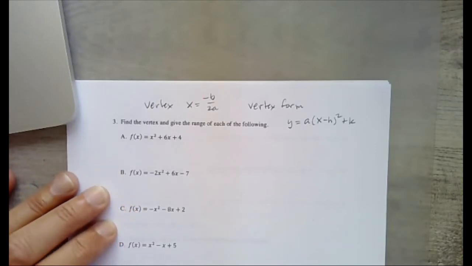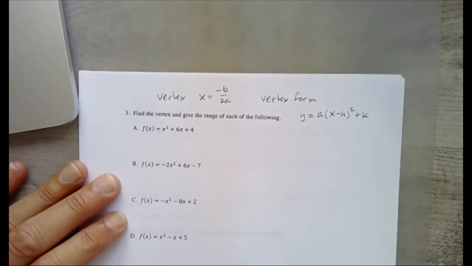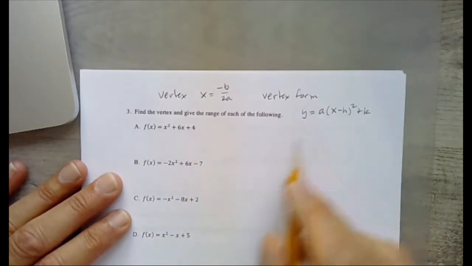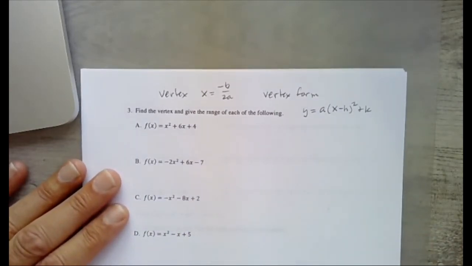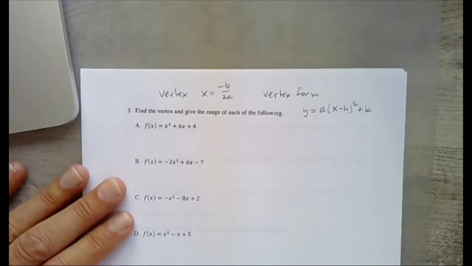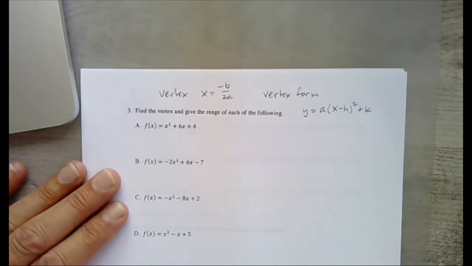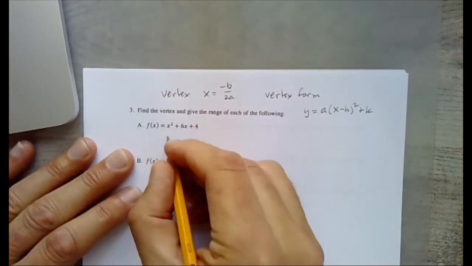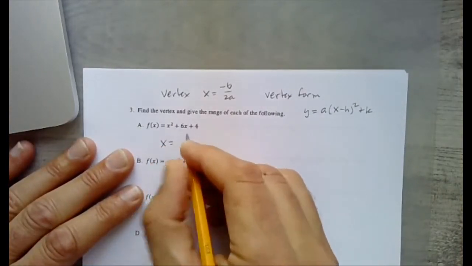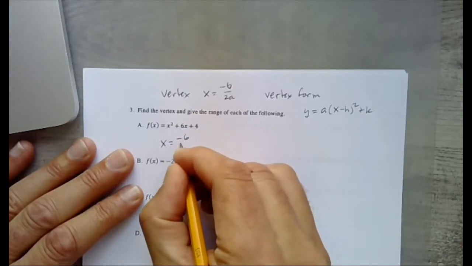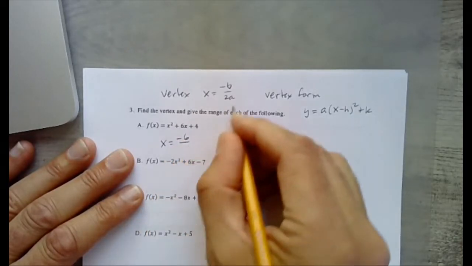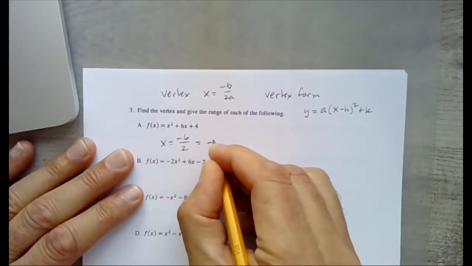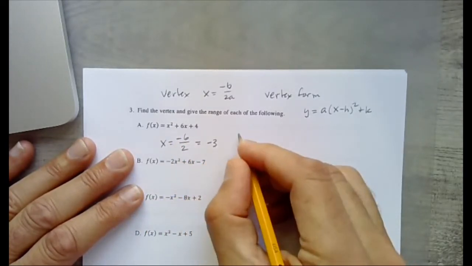I want to do the first one both ways, and then I think the other ones I want to do by converting to vertex form. I'll tell you that one of the questions on the exam is going to say write it in vertex form. So for this one, let's use x equals negative b, which is negative 6, divided by 2a, which is 2 times 1. So we get an x-coordinate of negative 3.